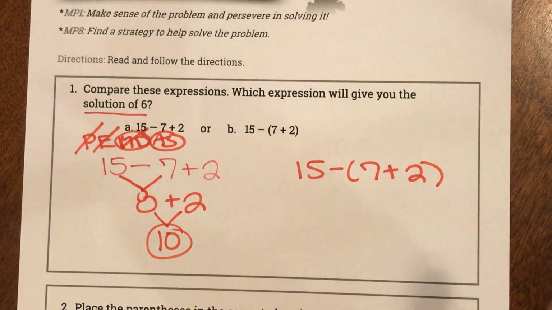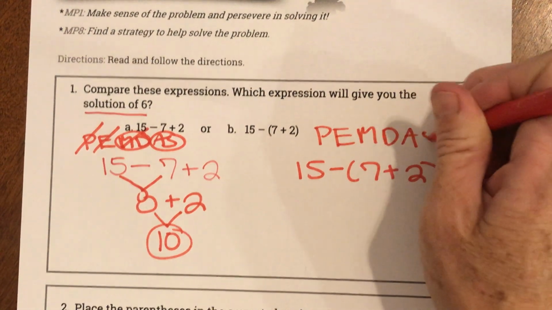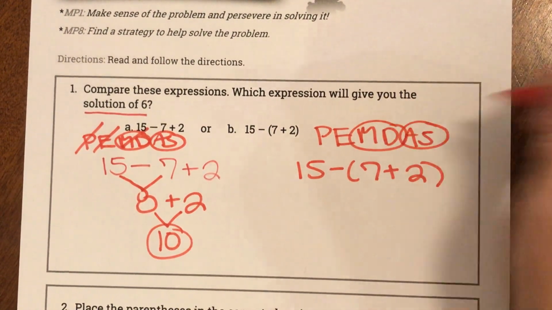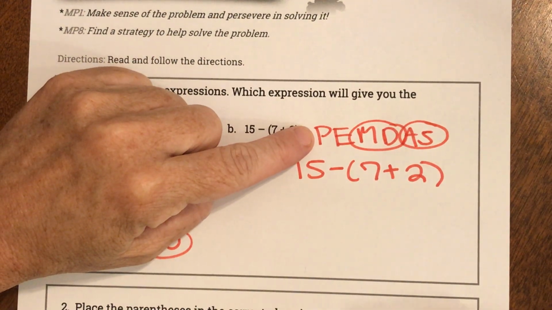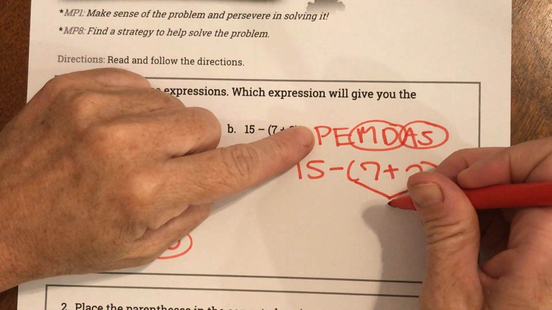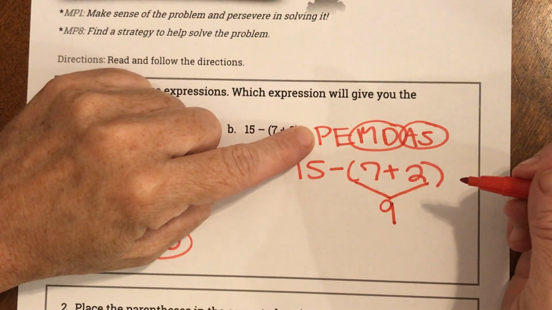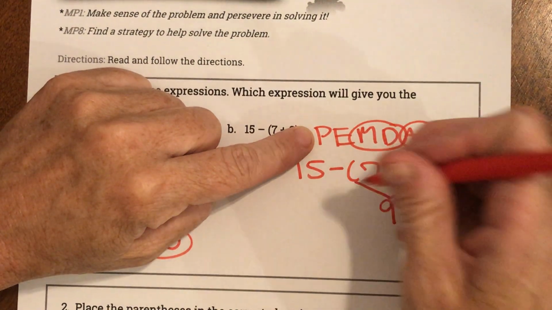Okay, let's try the next one. So again, I'm going to write PEMDAS as my checkoff list. My MD is a pair and my AS is a pair. Okay, so I start. Do I have any parentheses? Yep, right here. 7 plus 2 is 9. And then I copy down the rest of the problem because I only do one step at a time.